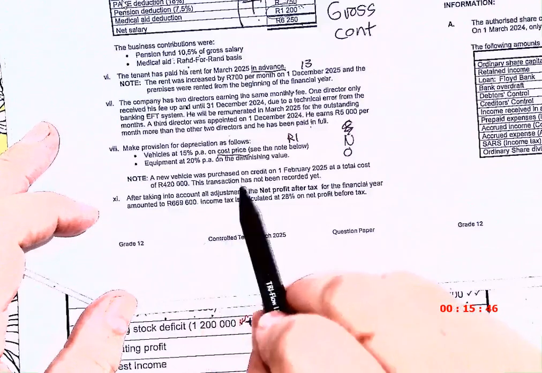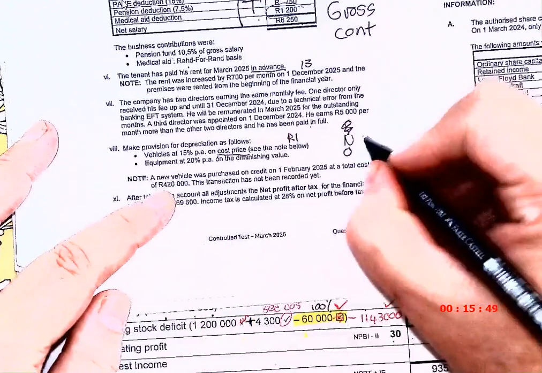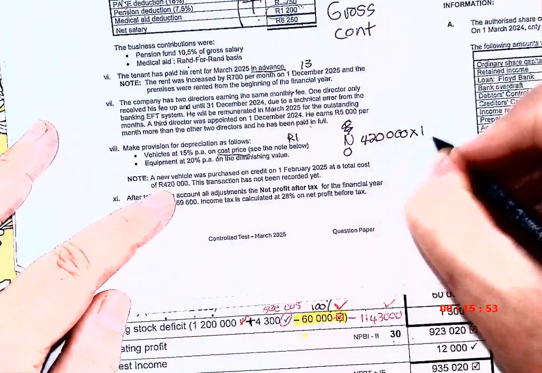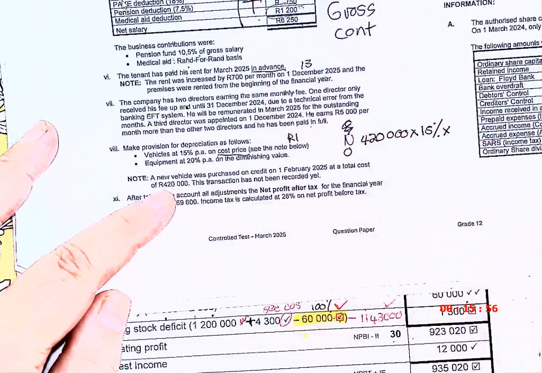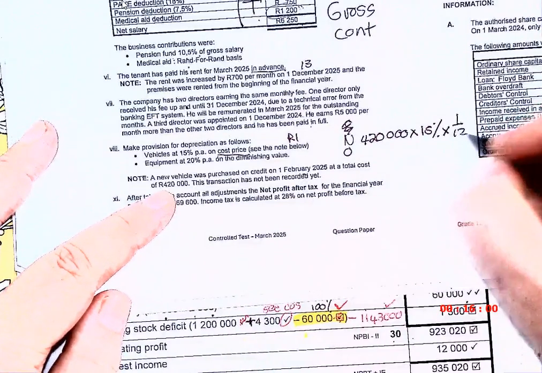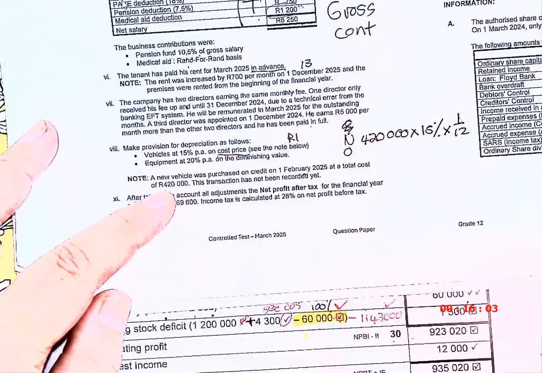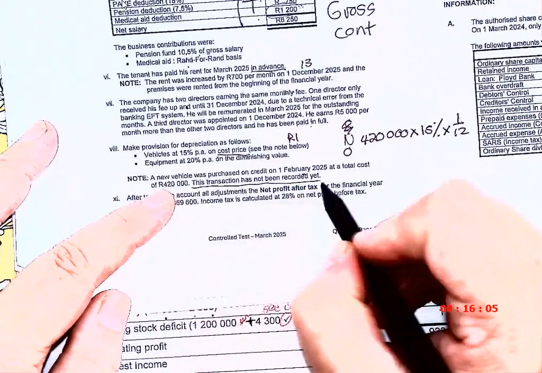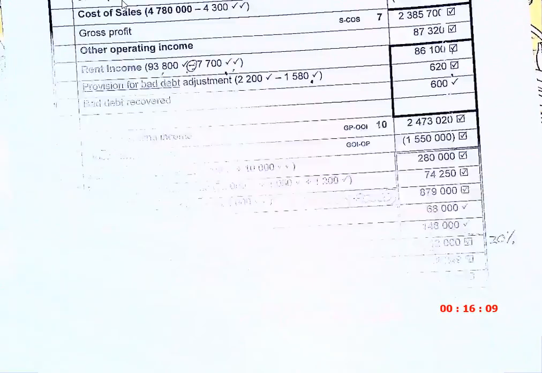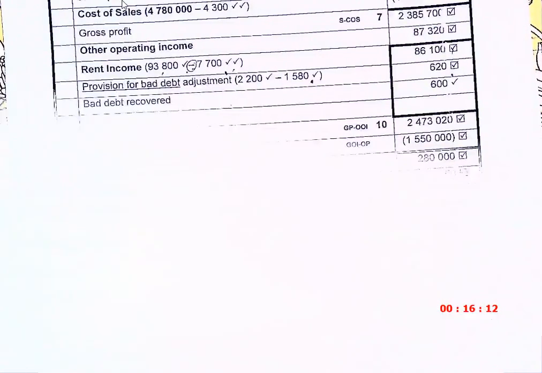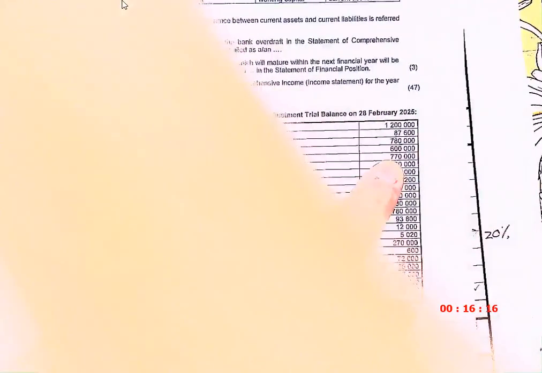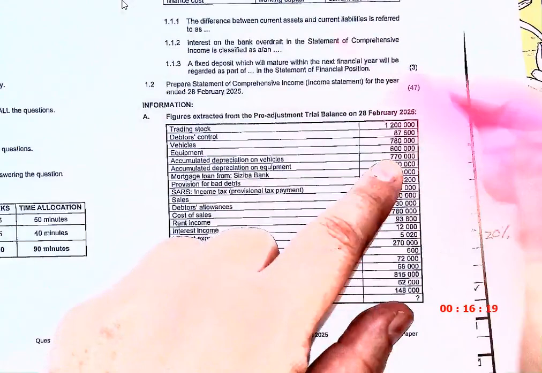A new vehicle was purchased on credit for 420. So I take the 420, I times it with 15% and the months. When did we purchase it? 1st February, so it's 1 month. Right. Now, this transaction has not been recorded. Oh, thank goodness. Meaning, if I go to the trial balance, it's not in here yet. Okay? So now I see they give me here 780.